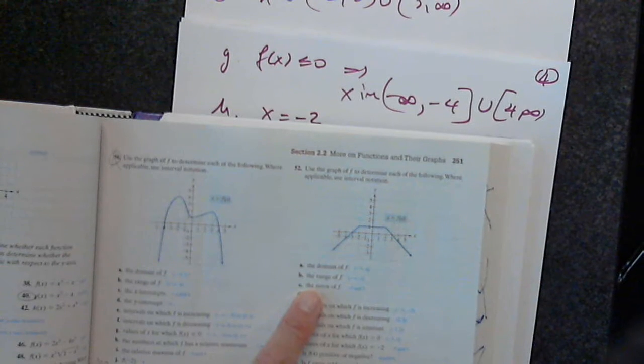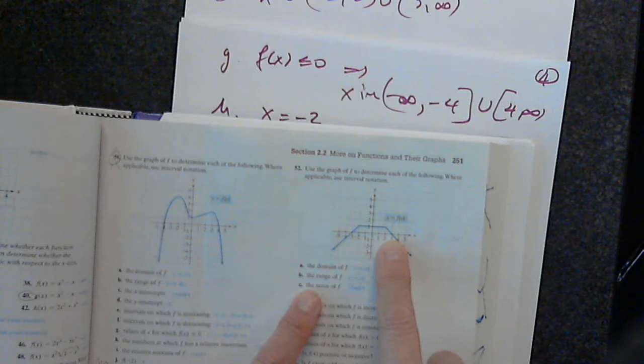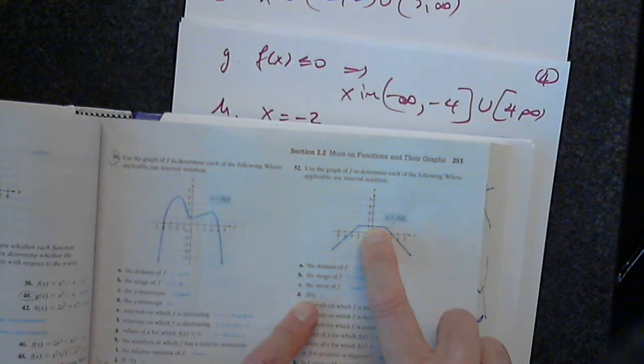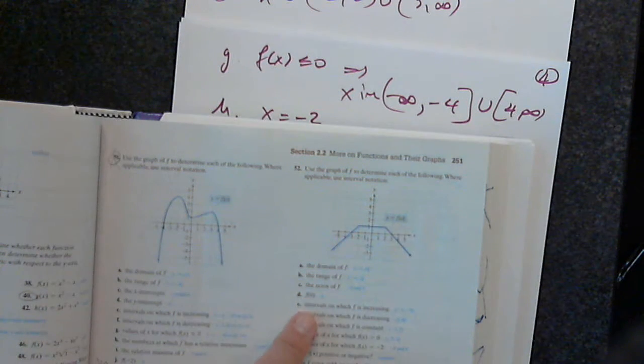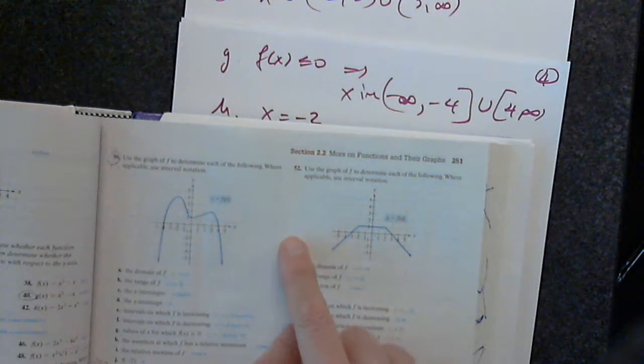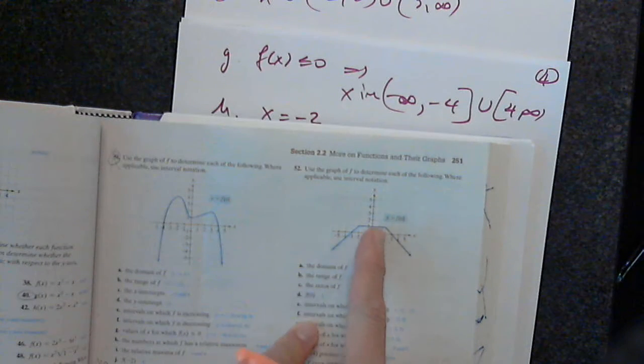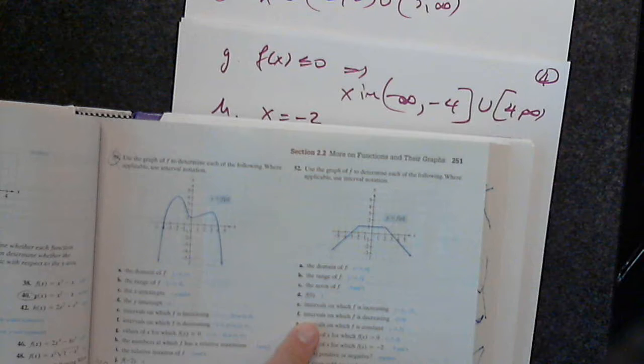Okay, the zeros of this function, please. Do you agree with negative 3 and 3 as the zeros? Okay. F of 0, please. F of 0 is 1. It's also called the y-intercept. Awesome. Intervals on which f is increasing. Very good. Negative infinity to negative 2. Awesome. Decreasing. 2 to 6. Very good. Intervals on which the function is constant.